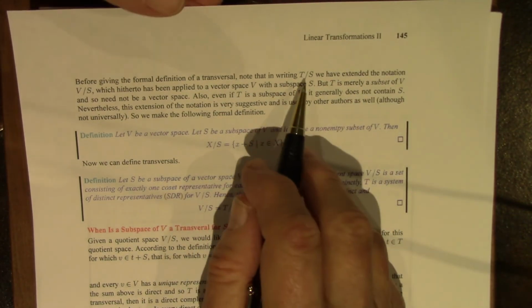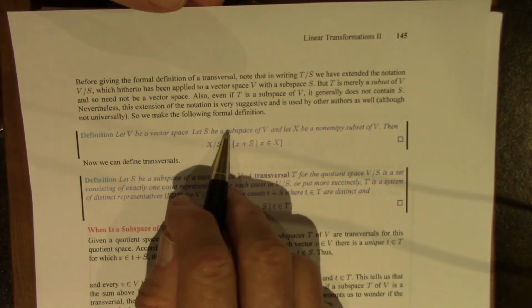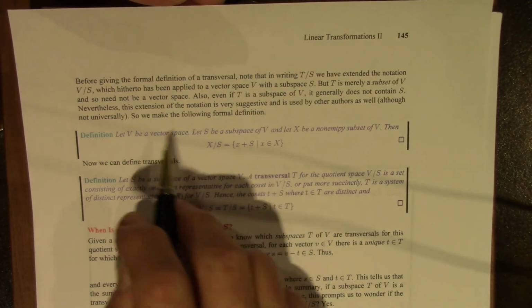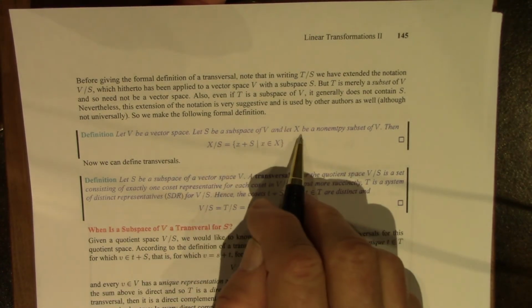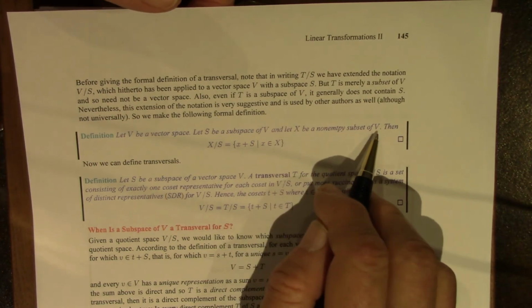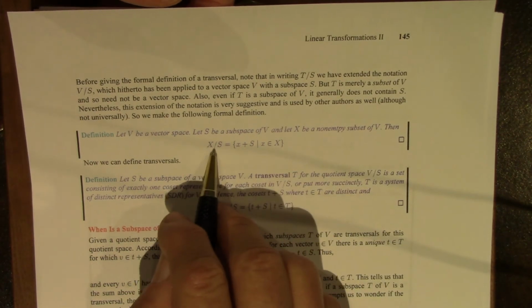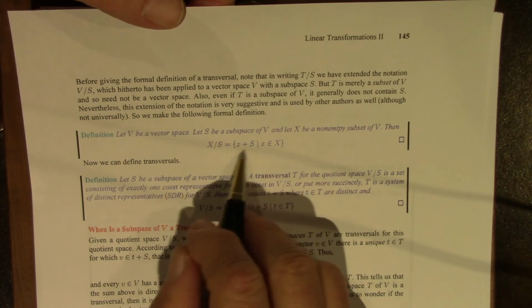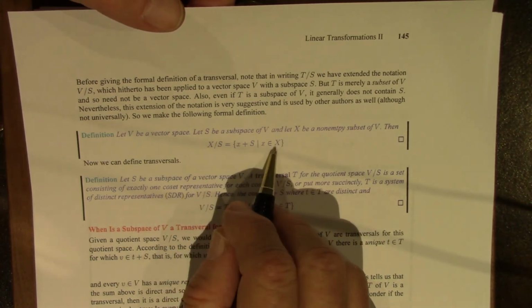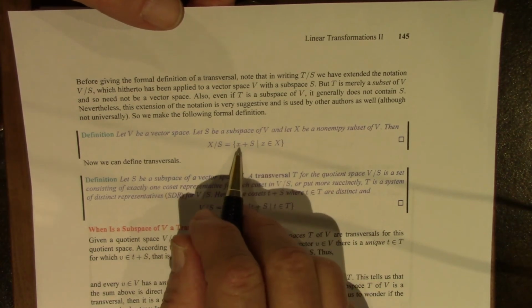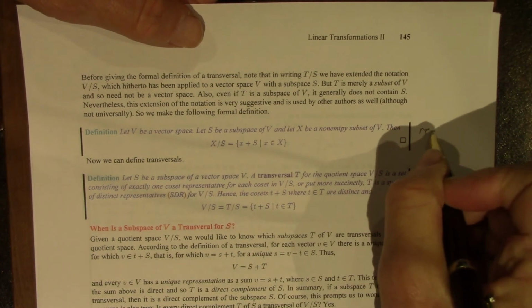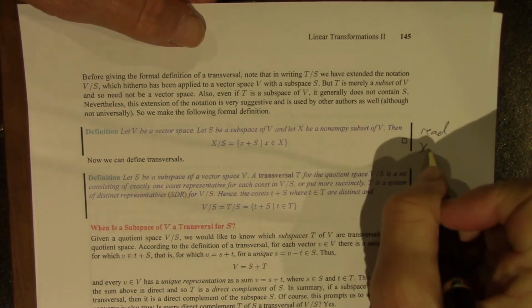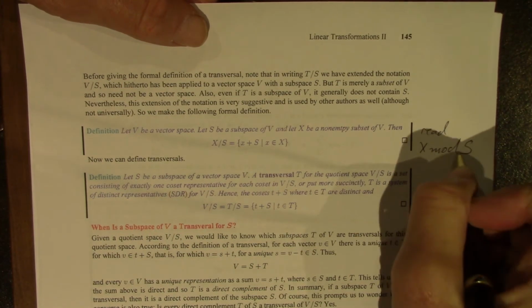And since this is such a convenient notation, here's a formal definition of this. V is a vector space, S is a subspace of V, X is any non-empty subset, then X mod S is simply the set of all cosets where the representatives come from the set X. This is also read, I guess I should say, X mod S.